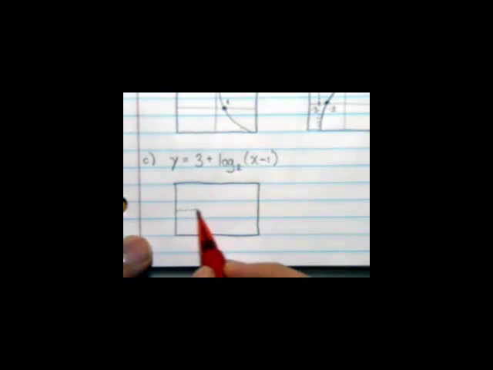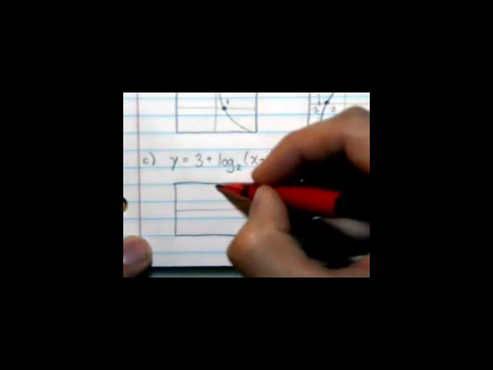So what's happening with this one? What kind of transformations have I put on this time? Yes? Yep, it's going to shift to the right 1. And then what's that 3 in the front going to do for us? Yeah, up 3. Okay, so we need to move it up 3 and to the right 1.